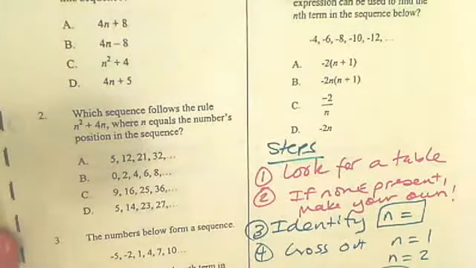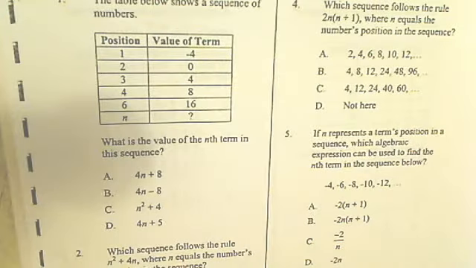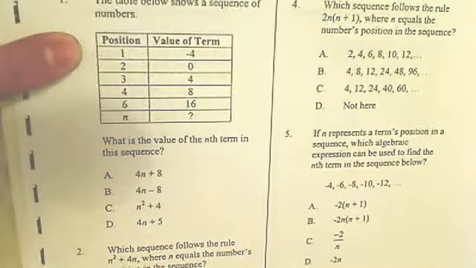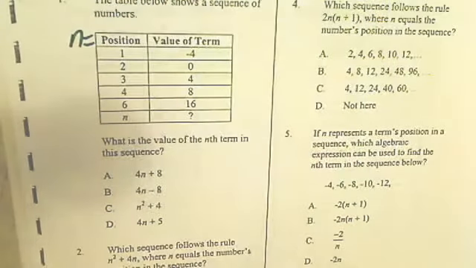Yes. All right. Number one. See where it says it gives you the position and the value of the term? The position is your n equals. That's your chart. We have a table here. Step one, we have a table, so we don't need to create it again. The value of the term actually means the answer.